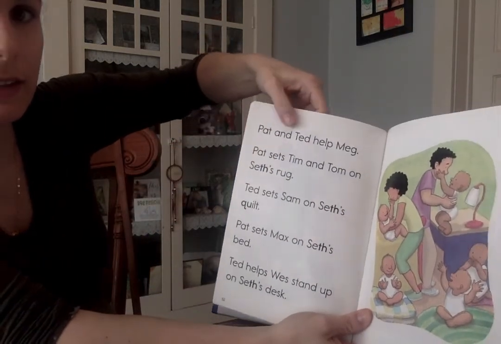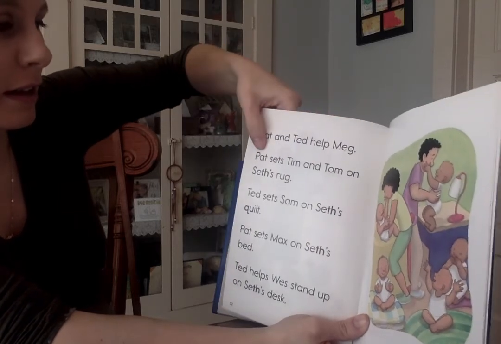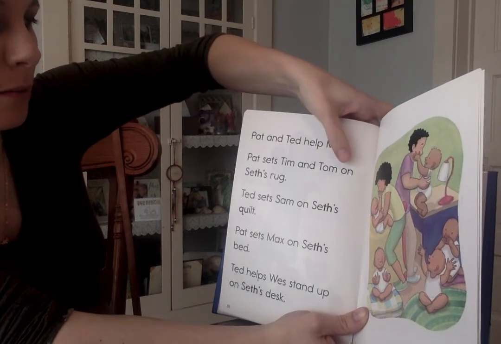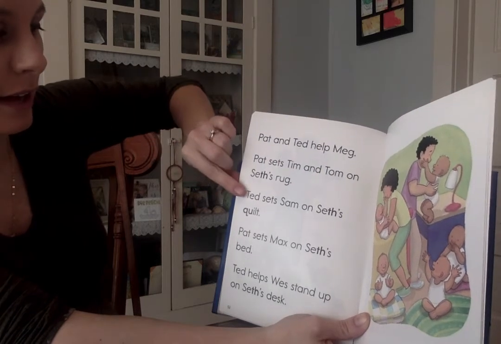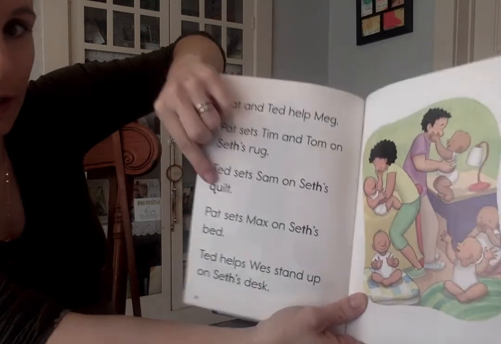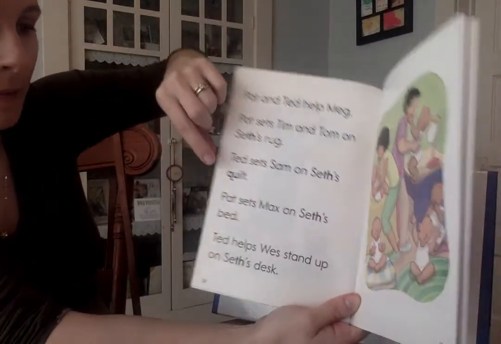Pat and Ted help Meg. That is so nice. Pat sets Tim and Tom on Seth's rug. Ted sets Sam on Seth's, what's this QU word? Quilt.